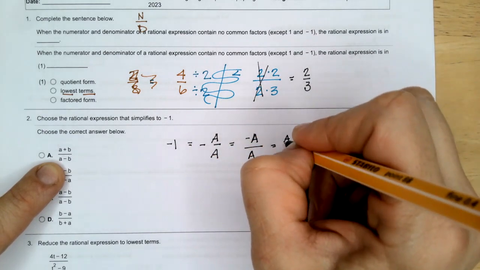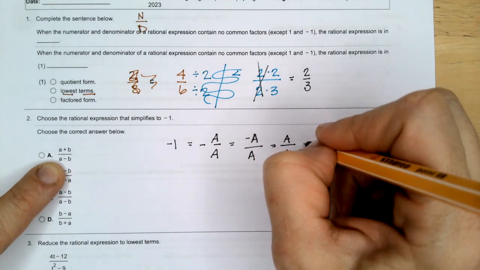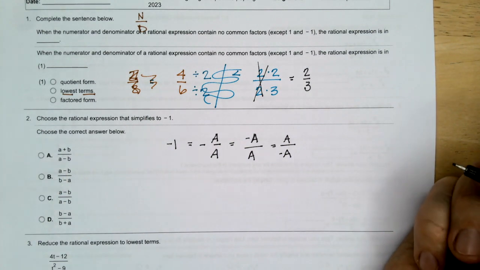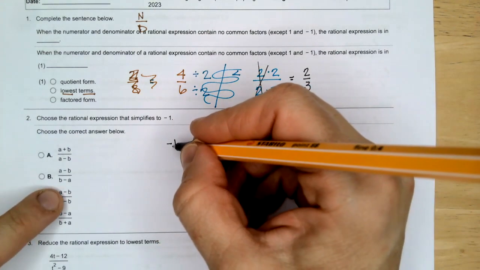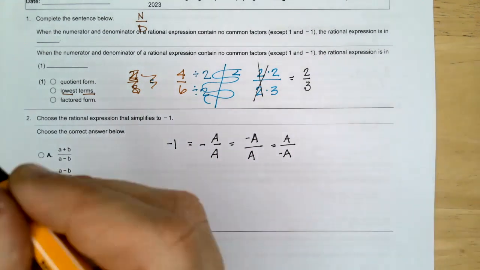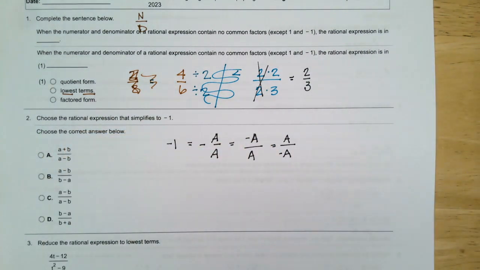Or it could be a positive a divided by a negative a because a positive divided by a negative is a negative. Yeah. So those are the different ways that you can write a negative number as a fraction. So which of these simplifies to -1?